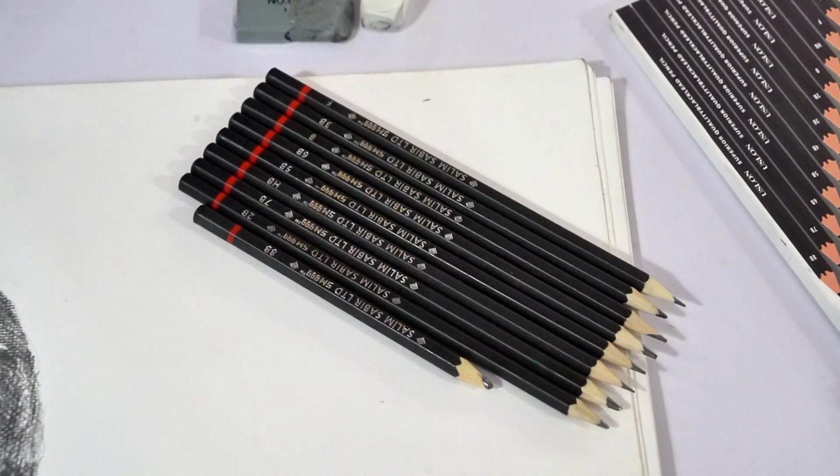For achieving darks and lights in our subject, for achieving shadows, and for creating the values of the subject we are going to draw, we use different kinds of pencils. We call them graphite pencils or shading pencils. They have multiple shades. It starts from H, like H, 2H, 4H.